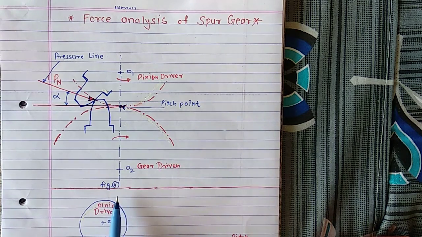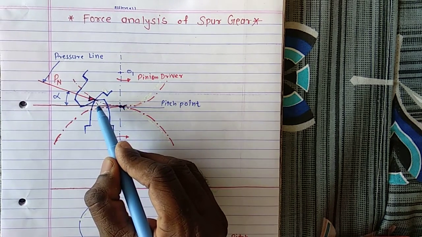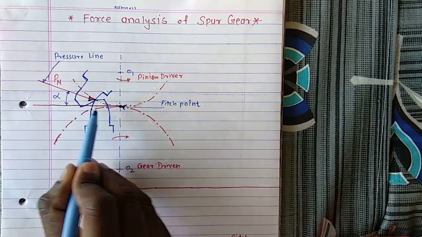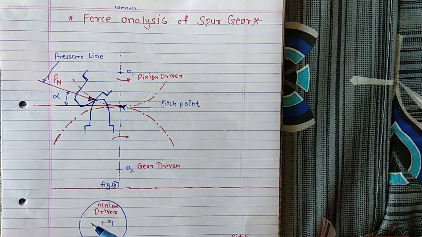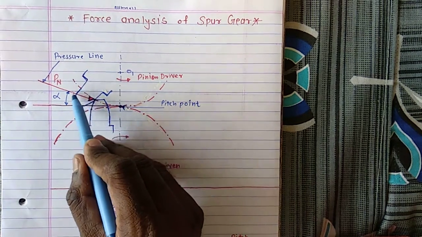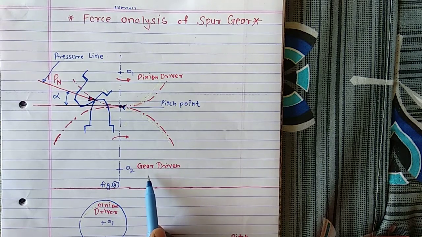If you observe figure A, you can see there is a tooth of the pinion which is acting with a force Pn on a tooth of the driven gear. Already we know that the pinion is the driving member and the gear is the driven member.